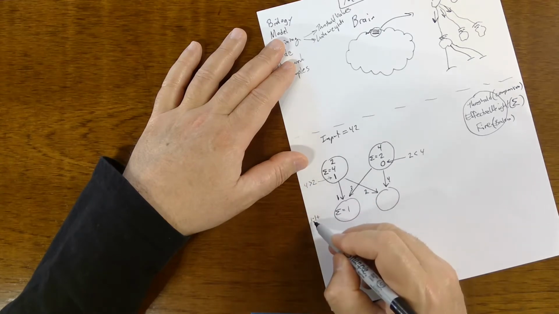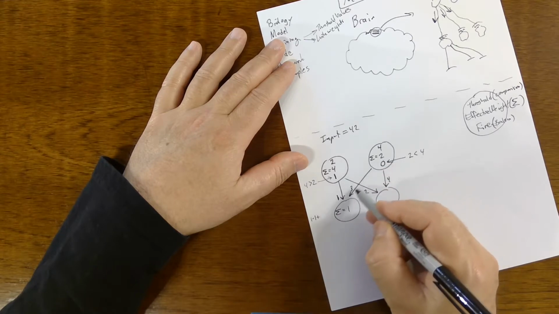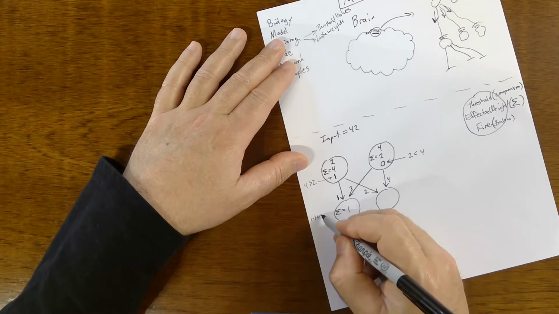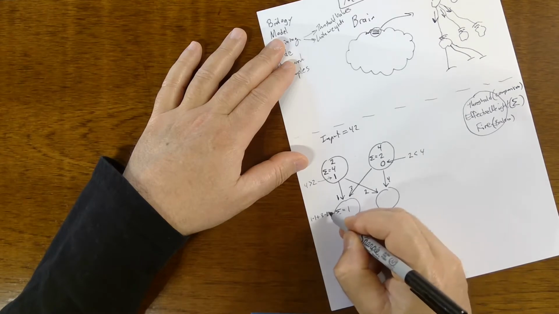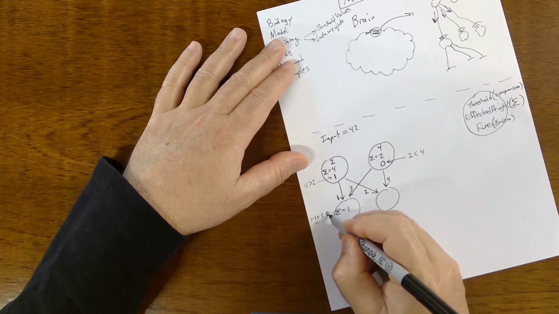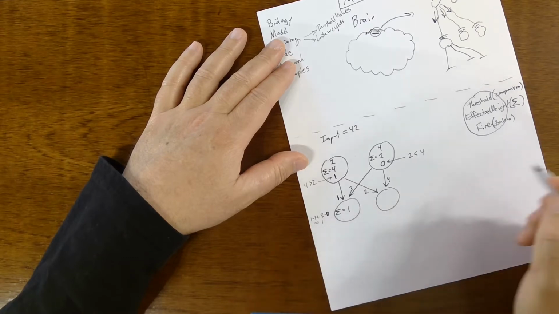This node here is sending a stimulation value of 3, but it's not firing, so you could write that as 3 times 0, in the calculation that happens in the software. So that's where that 1 comes from.